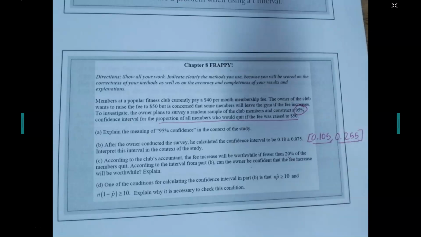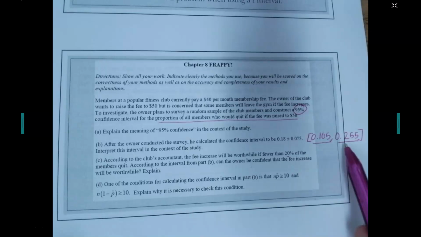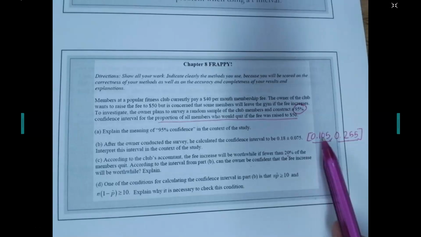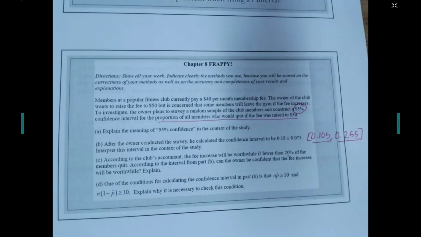Now, if the whole interval had been lower than 20%, then you could say, yes, that's good. But here, remember this is a list of plausible values, I've got plausible values that are higher than 20%, and that could be an issue.